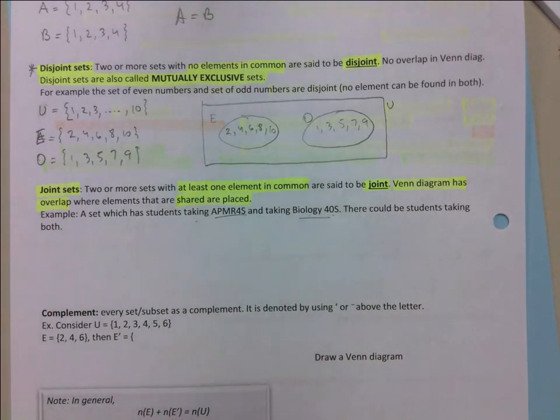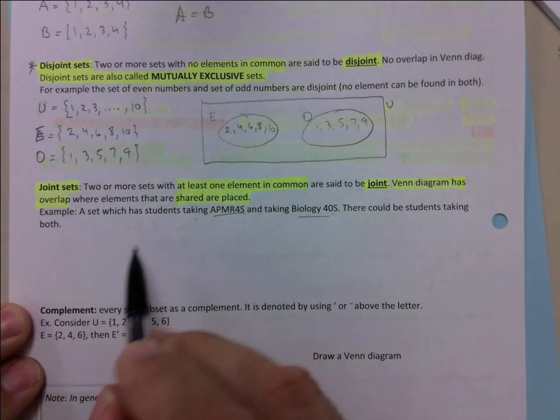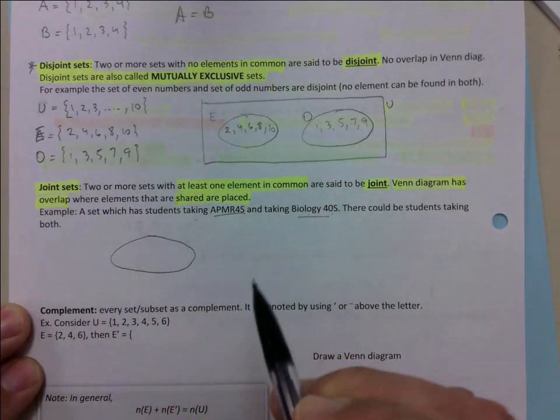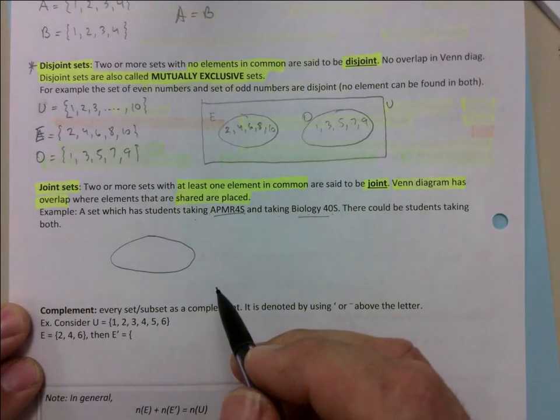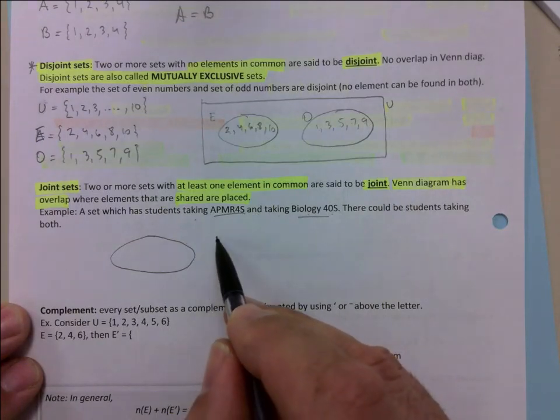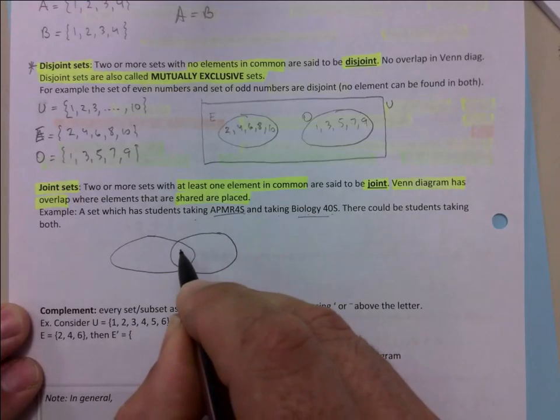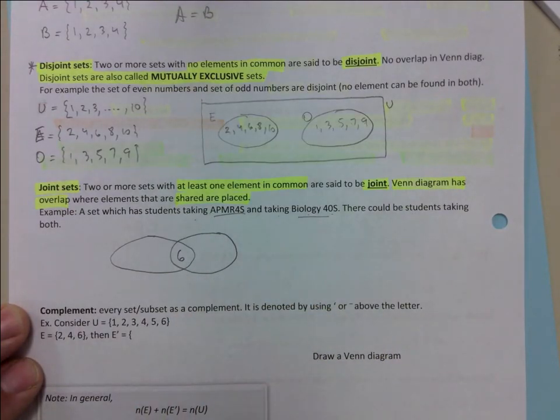I'm just wondering, how many students are also taking biology right now? 1, 2, 3, 4, 5, 6. So you've got 6. So that's what I would do here. It's too many names right now, so I'm just going to use numbers to fill in. There are 6 students taking both.